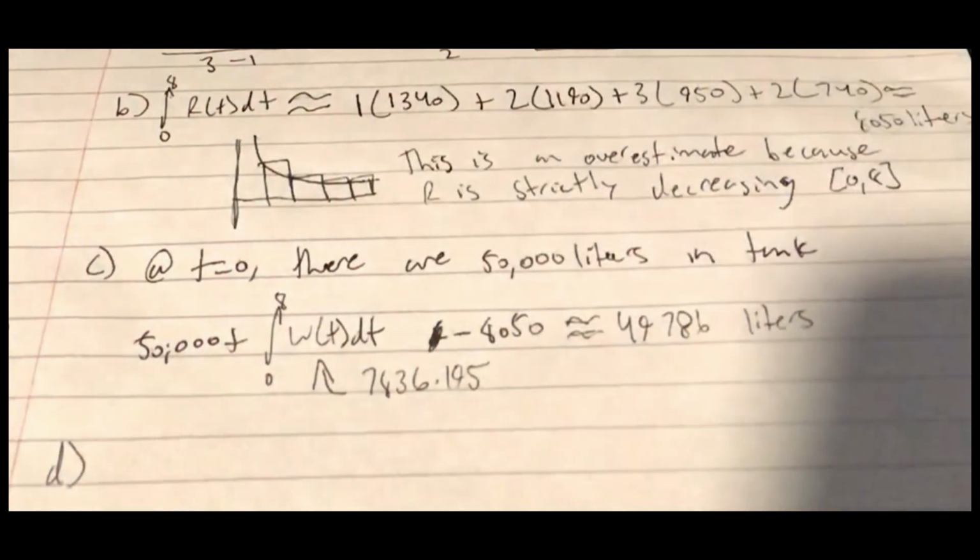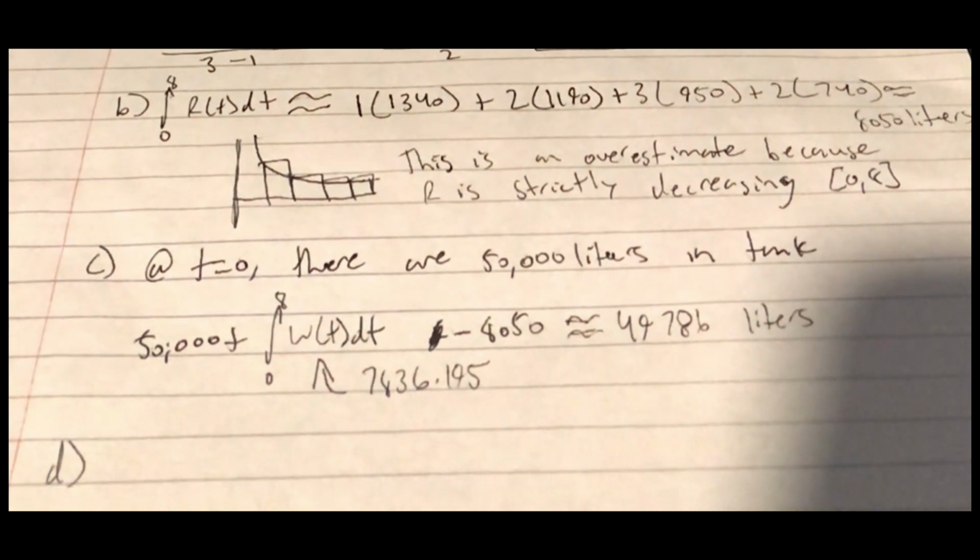And now we have the last part of the question, Part D. For 0 less than or equal to t less than or equal to 8, is there a time t when the rate at which the water is pumped into the tank is the same as the rate at which water is removed from the tank? Explain why or why not.